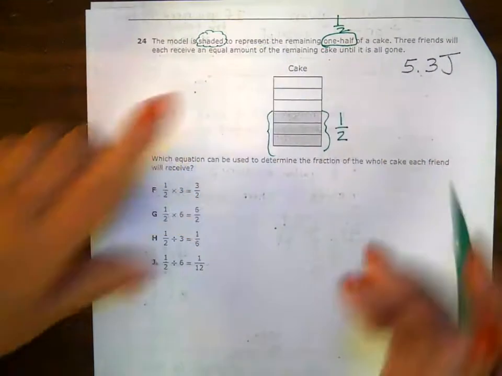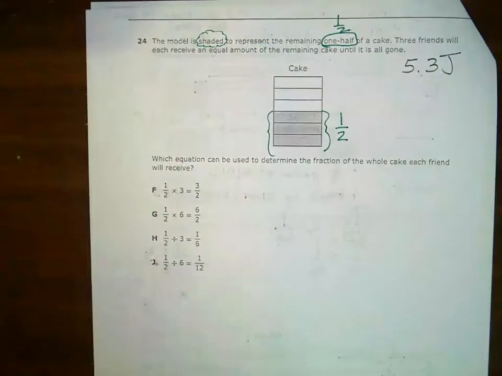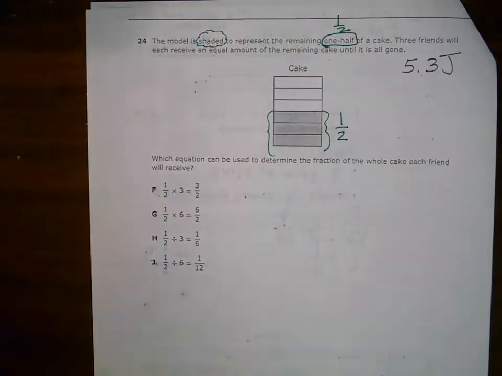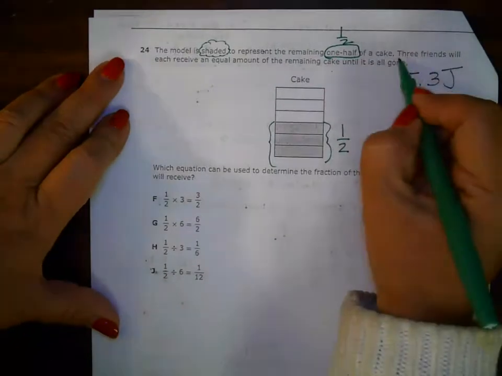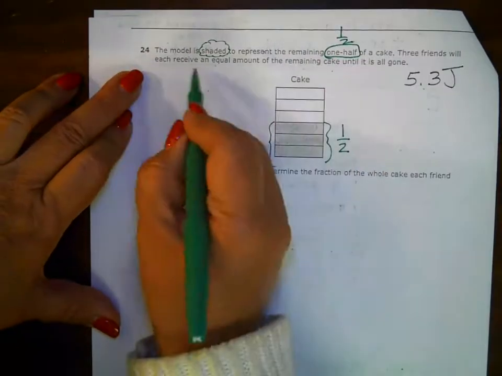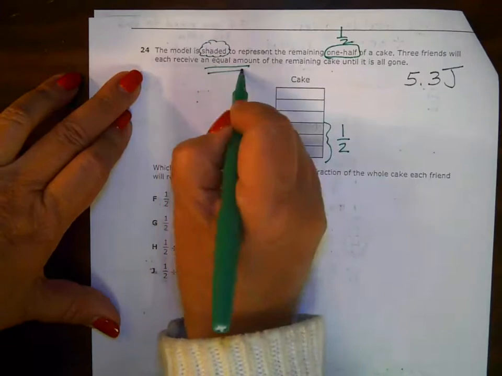So I have a half of a cake. Can you picture a half of a cake? Everyone's had birthday cake. Everyone has had a Mother's Day cake or a Father's Day cake or a cake for fun or a cookie cake, and you take half of that. That's what you have left. You want to share it. There's 3 friends that will each receive an equal amount.